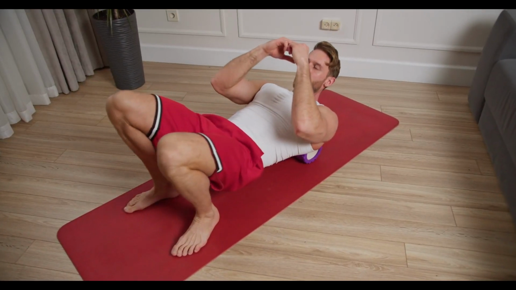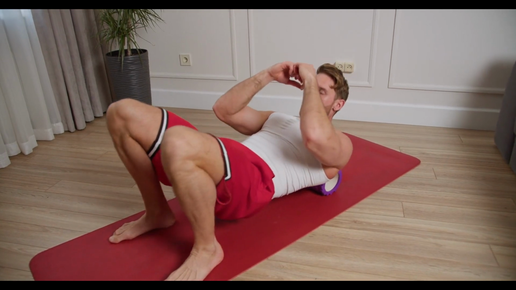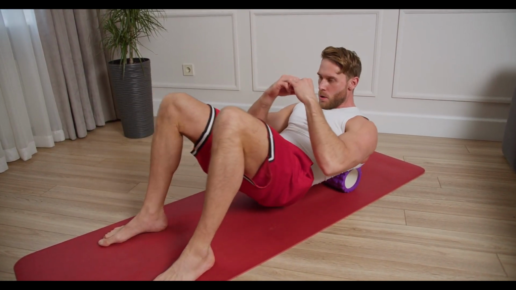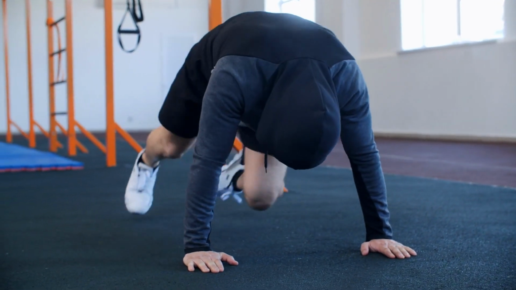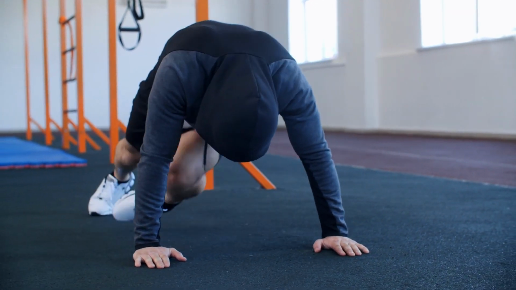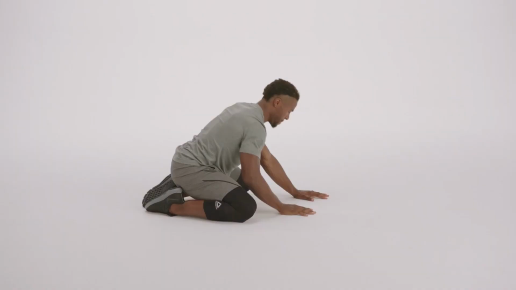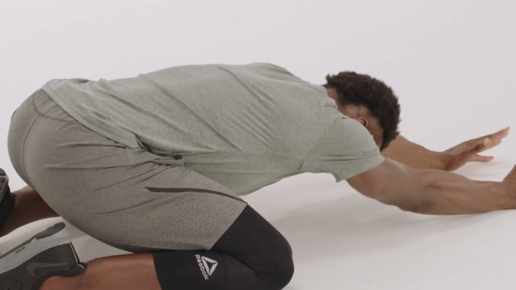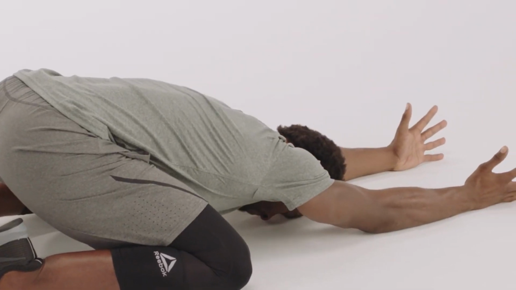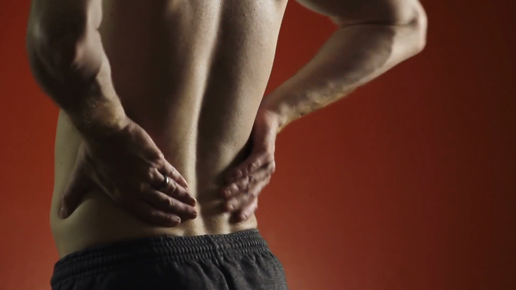Sciatica can significantly impact your quality of life, but incorporating simple exercises into your routine can offer relief and restore mobility. From the piriformis stretch to the McKenzie press-up, each exercise targets specific areas to reduce pain and improve flexibility. By dedicating a few minutes each day to these movements, you can take control of your sciatica symptoms and improve your overall well-being.